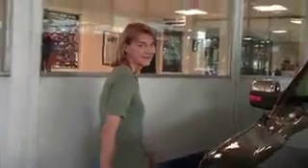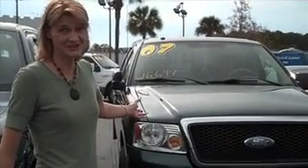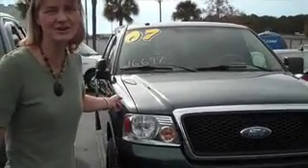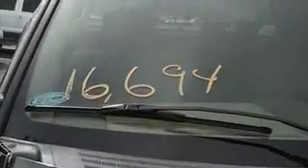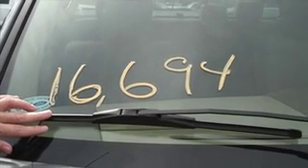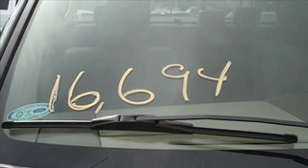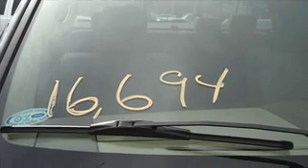Let's see. It is $48,715. Oh, that's a little bit out of my price range. I think we better keep looking. Okay, I was looking at this nice green one. I think that one might work for us. Let's go look and see how much it costs. Let's see. Oh, $16,694. That's much better. I think that'll work for us. That's in our price range.